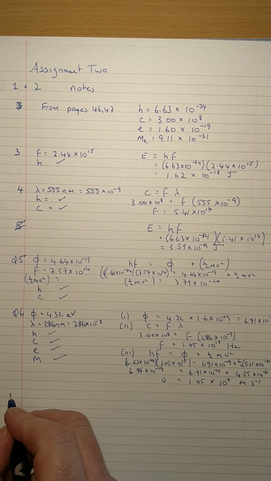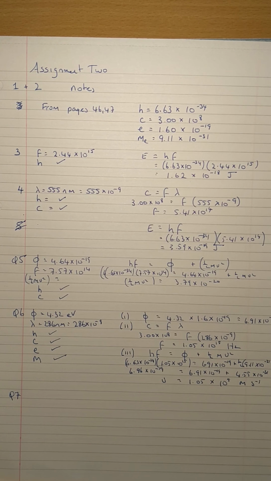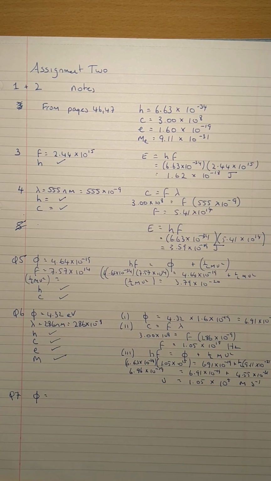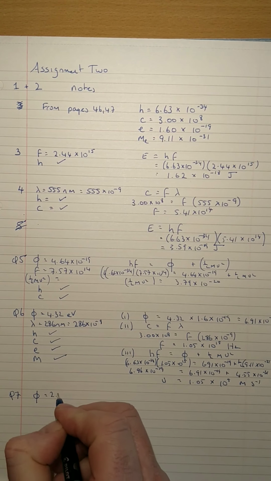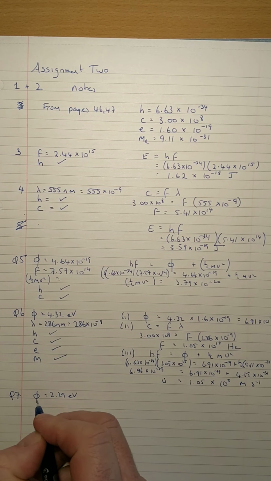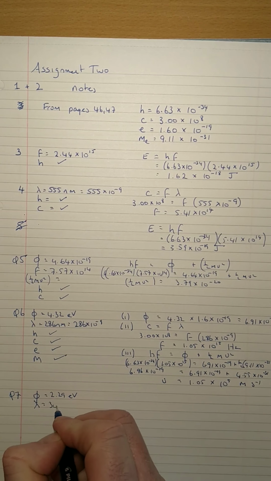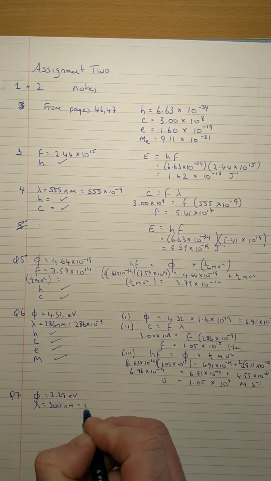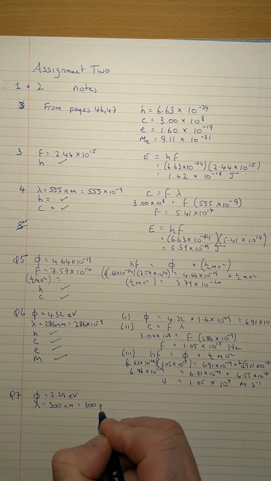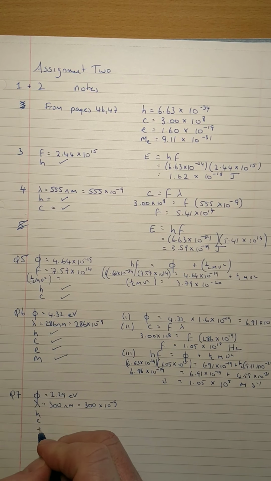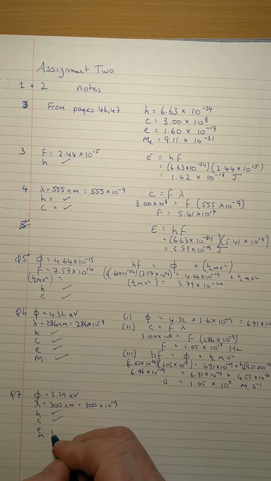Hugely important. Question 7 was effectively the same question, except you weren't walked through it. You weren't told the little bits. You had to figure them out yourself. But it was actually the same question. So let's have a look. So 300 by 10 to the minus 9. And again h, c, e and m, you're given all of those.